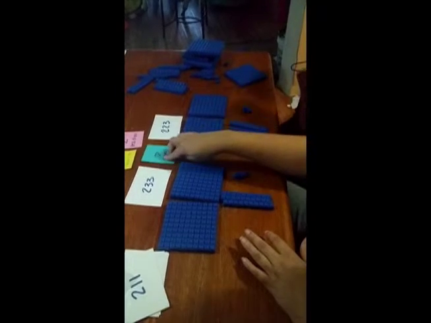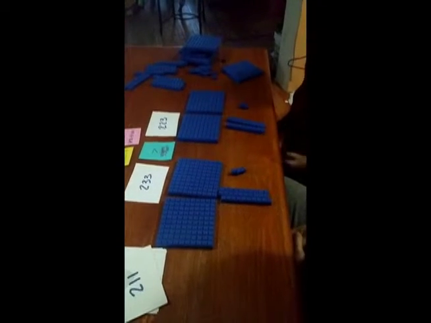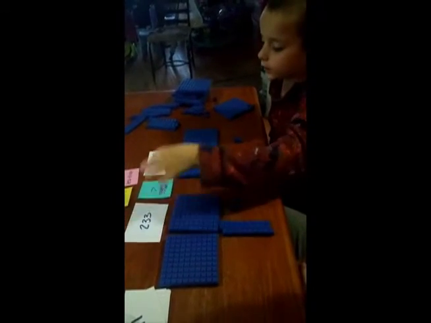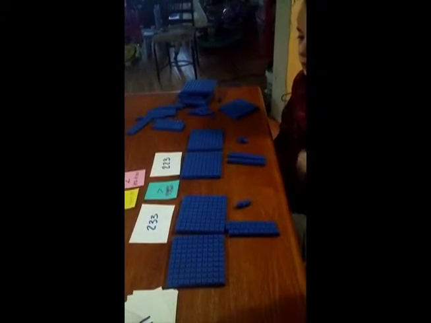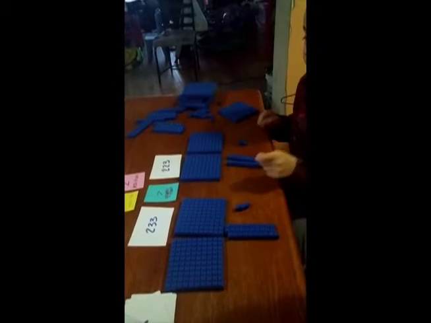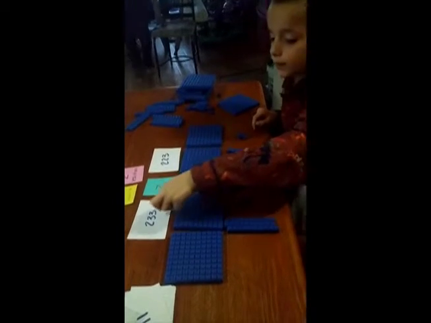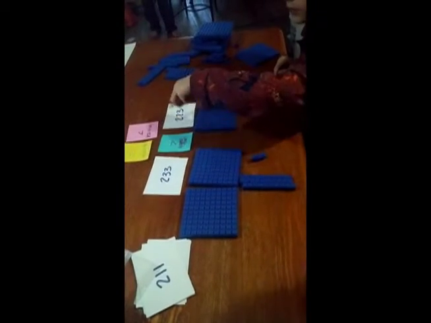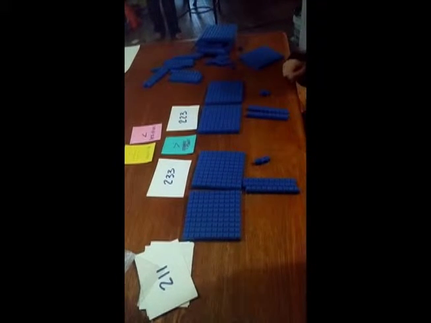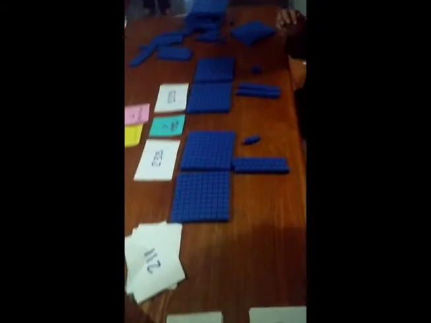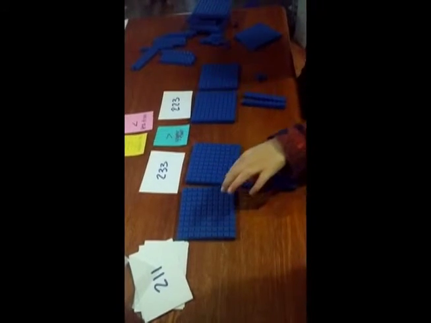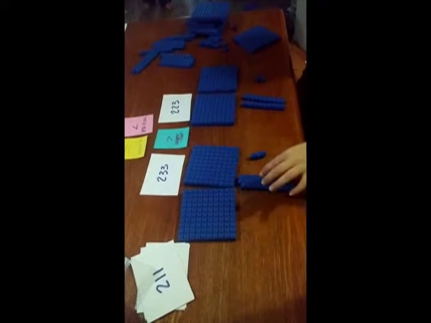Okay, you chose greater than, why? Because the hundreds place they're equal. Okay. The ones place they're equal too, but the tens place they're different. In the tens place there's a 3 and there's a 2, and the 3 is bigger than the 2. Okay, and could we have counted these and known the difference? Yes. Can you show me?